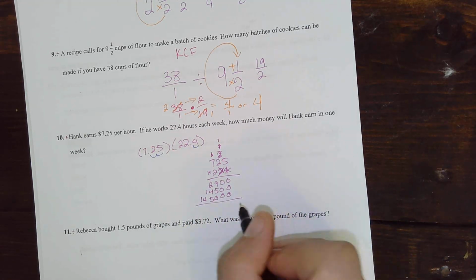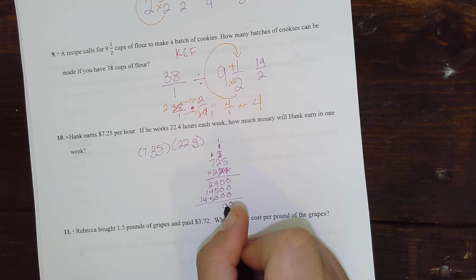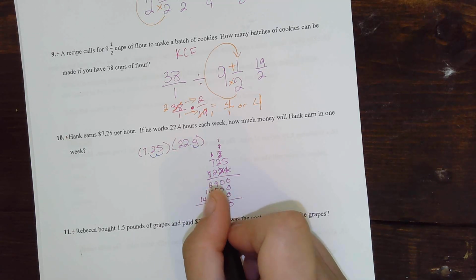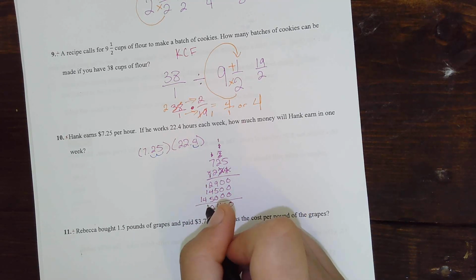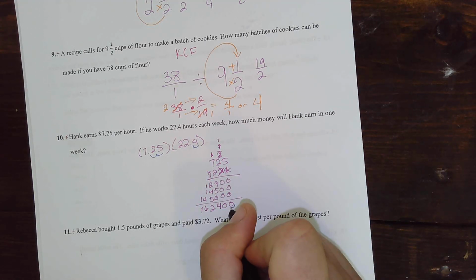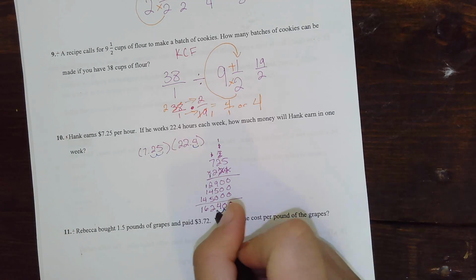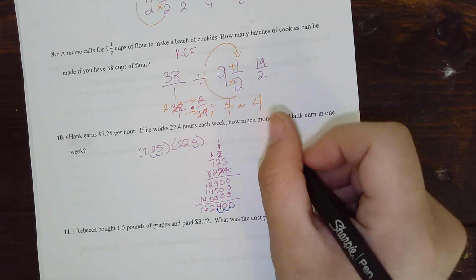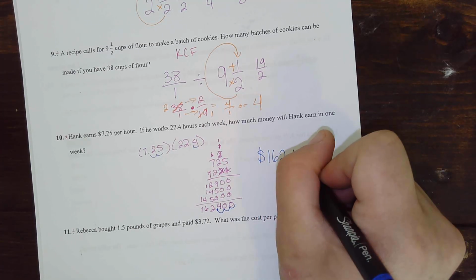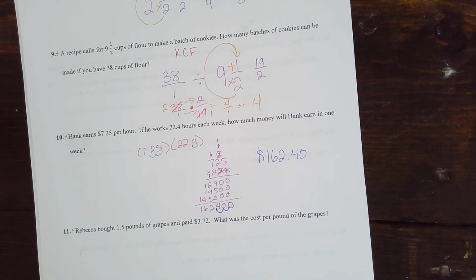And I add my partial products. I should get 0, 0, 14, 9, 10, 12, 6, and 1. And then what I'll do is I'll scoot my decimal over. 1, 2, 3. So in that 1 week, Hank should be making $162.40.